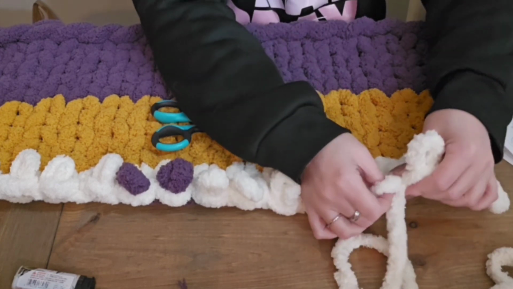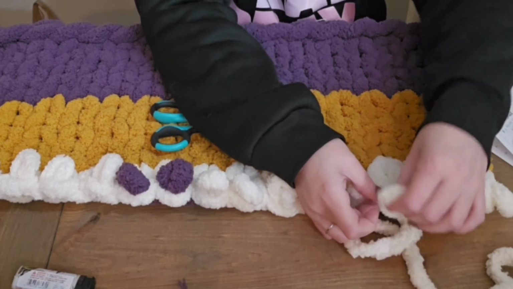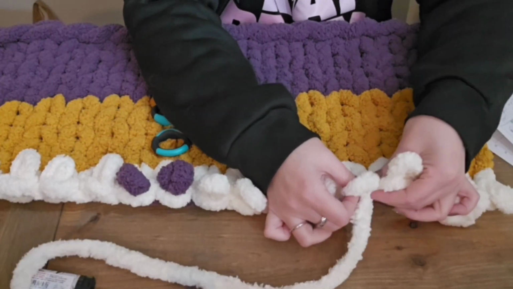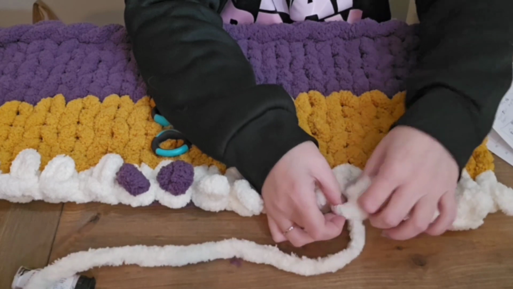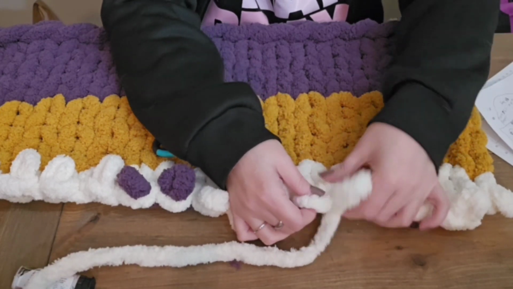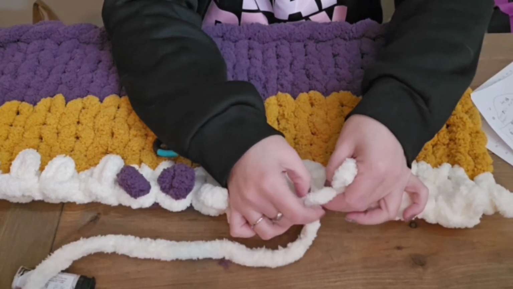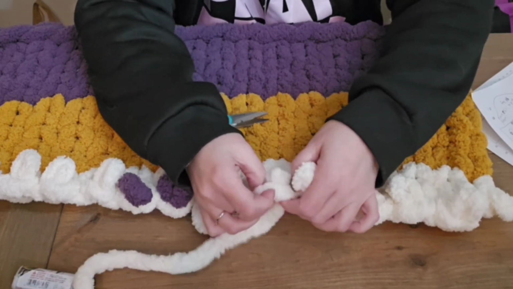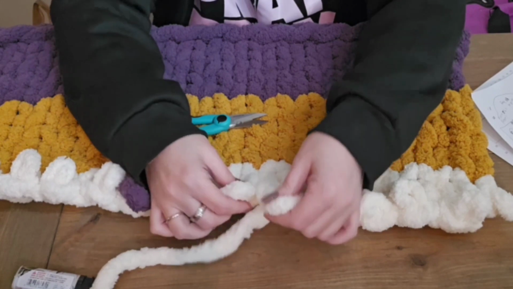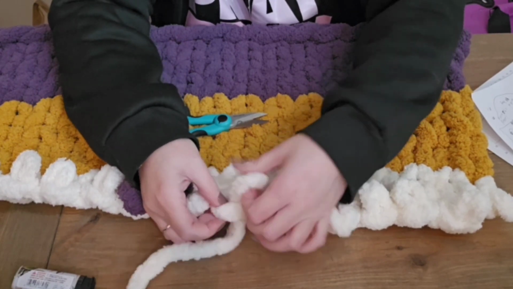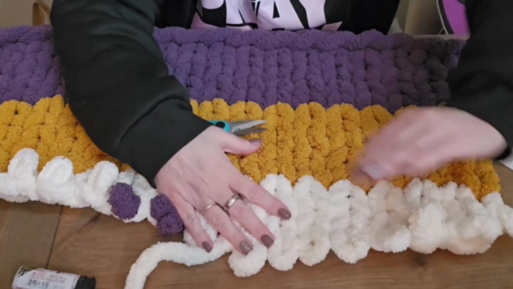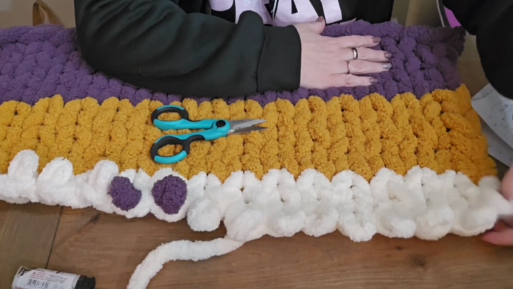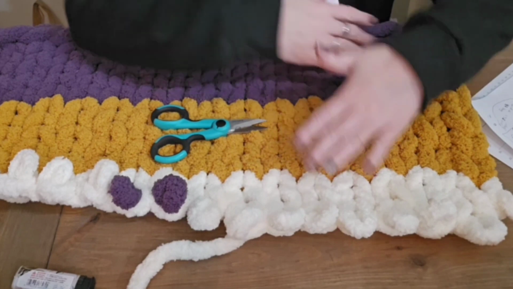3, 4, 5, 6, 7, 8. I will upload this graph to my graph album in my group. In the Chunky Yarn Blanketeers group, we share all of our graphs also.